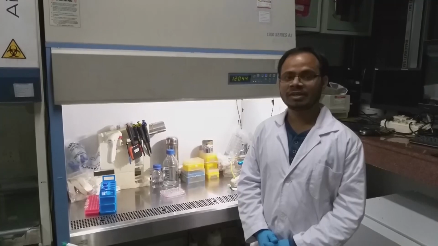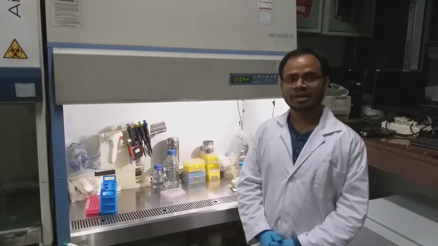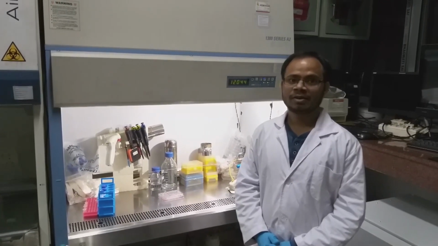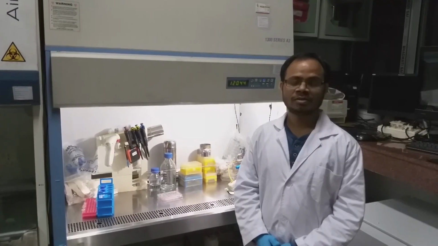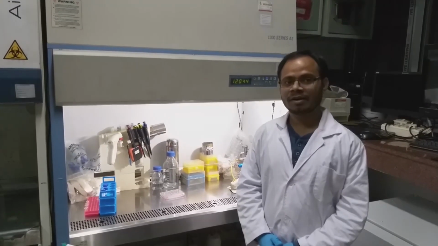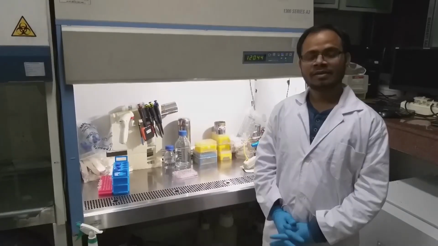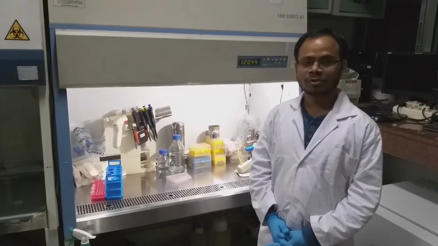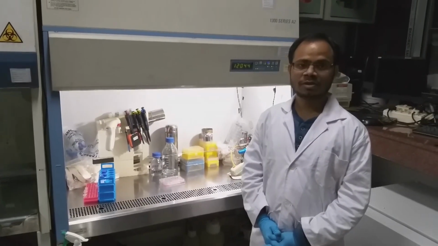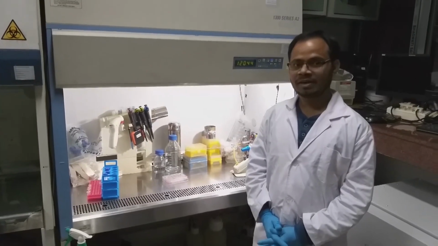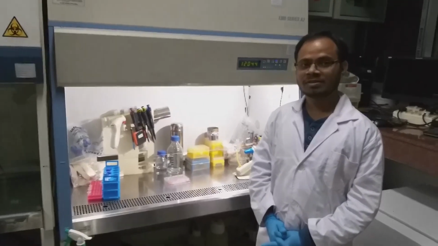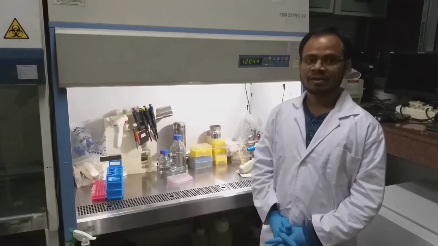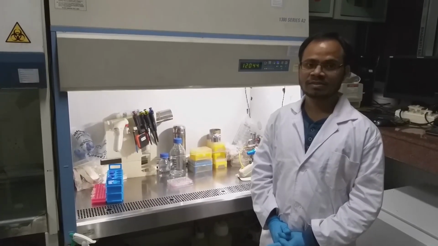In the chemical transfection method, there is a wide variety of choices available, like using cationic lipids or peptides or polymers. In this method, we are going to show PEI based transfection. For that, we have to mix DNA with the incomplete media first.